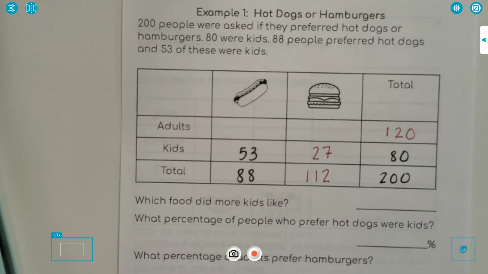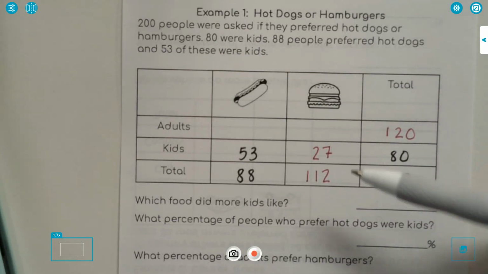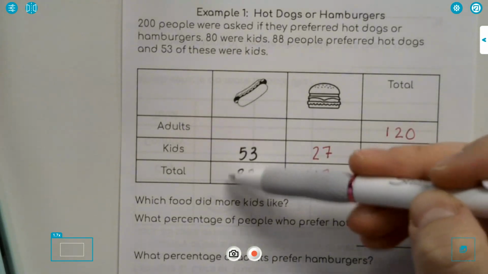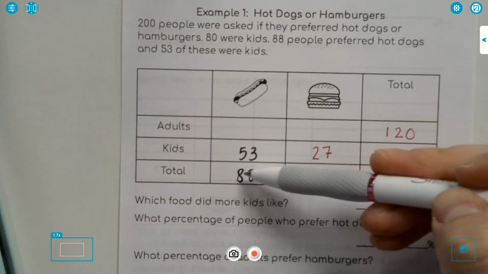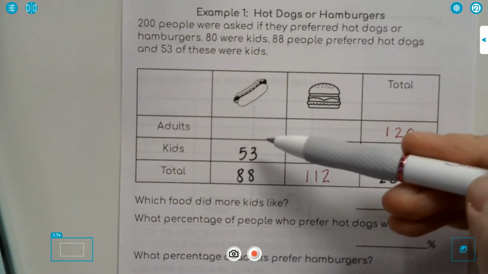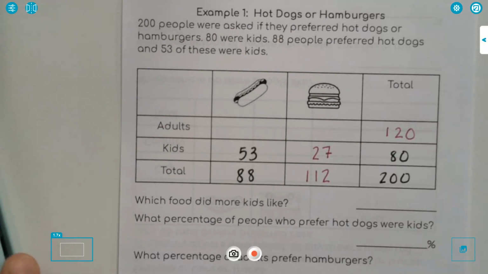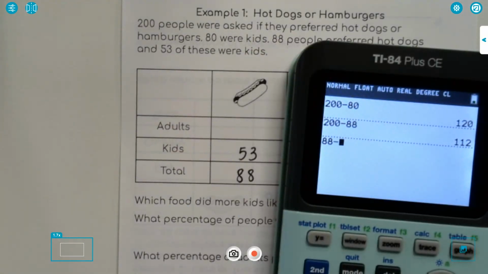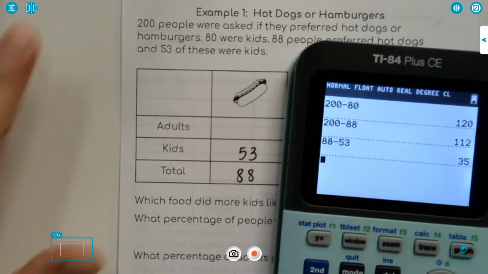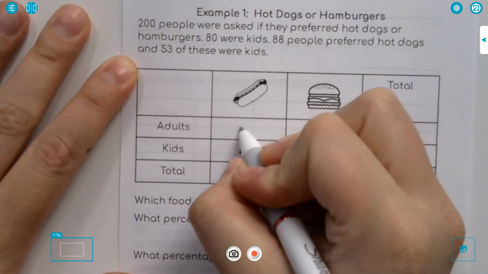Right, and then the last row here, we need to figure out hot dogs and hamburgers for adults. So we know that of the 88 people that chose hot dogs, 53 of them were kids, so the other however many, is that 35, 25, 88 minus 53? I can't carry numbers correctly. 35 must have been adults.